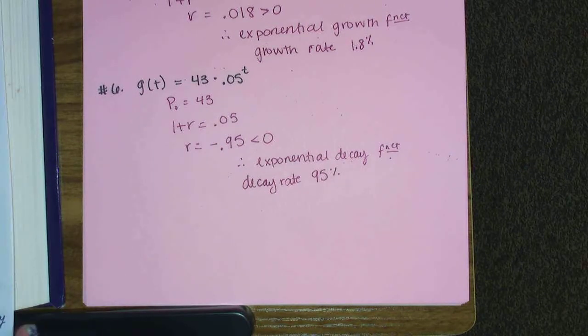Alright, so then, let's see, 7 through 18, we're going to start with number 8 here, and I think we might have a few more notes before we can do a whole lot more.